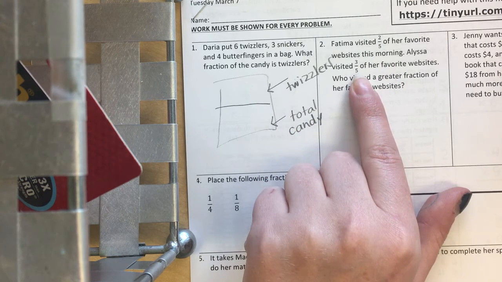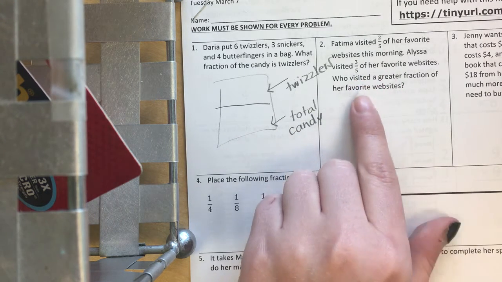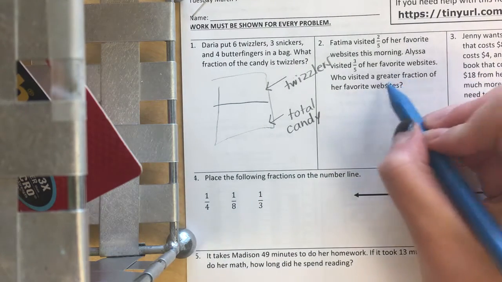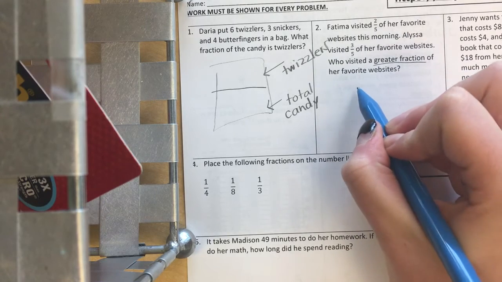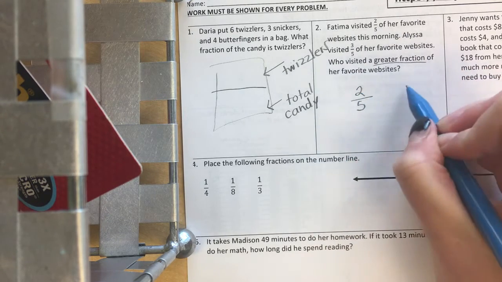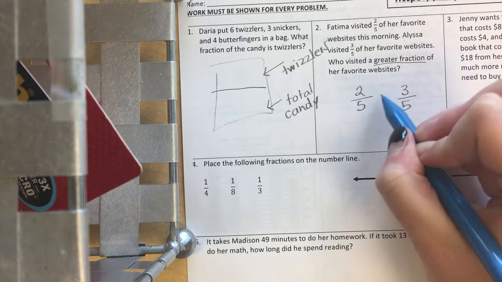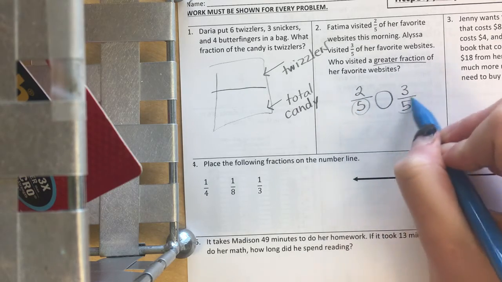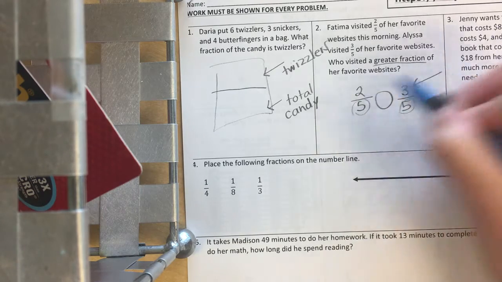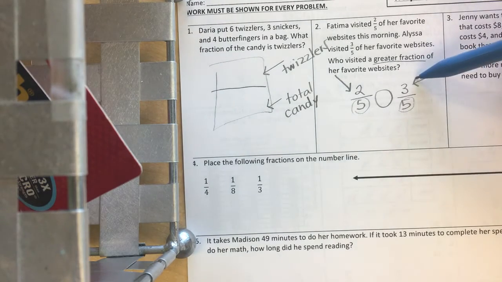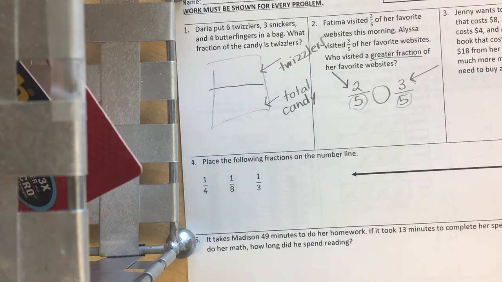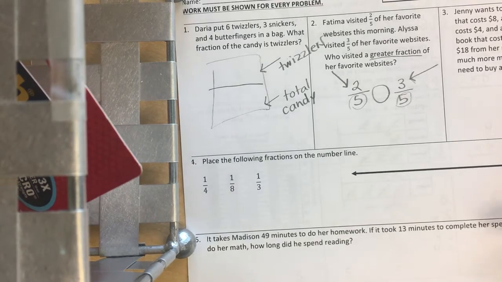Number 2, Fatima visited 2/5 of her favorite website this morning. Alyssa visited 3/5 of her favorite website. Who visited a greater fraction of her favorite websites? So we're comparing 2/5 and 3/5. Because the denominators are the same, we're going to now need to look at the shaded amounts. How many amounts, or what amount of those websites were visited, and then we can compare our two fractions.